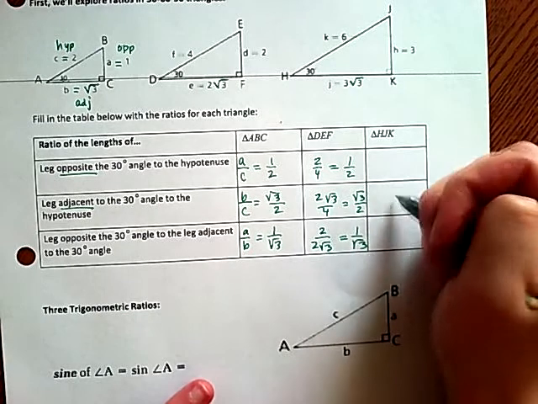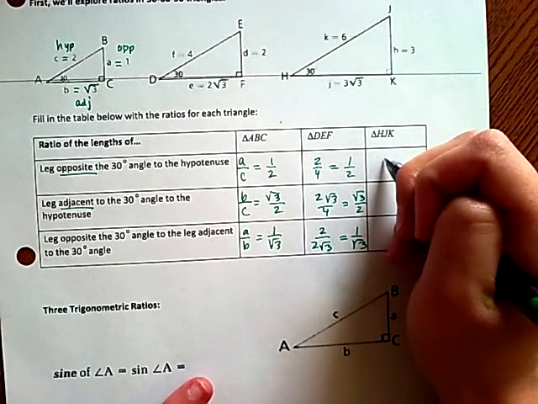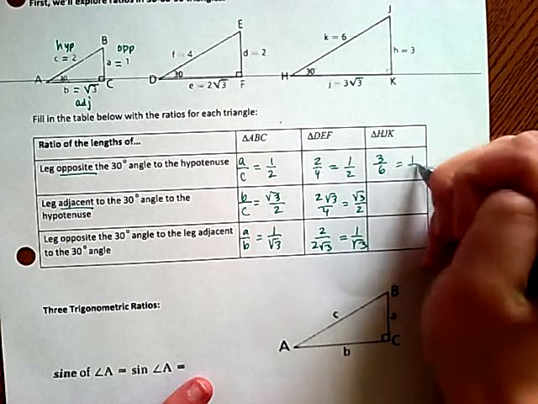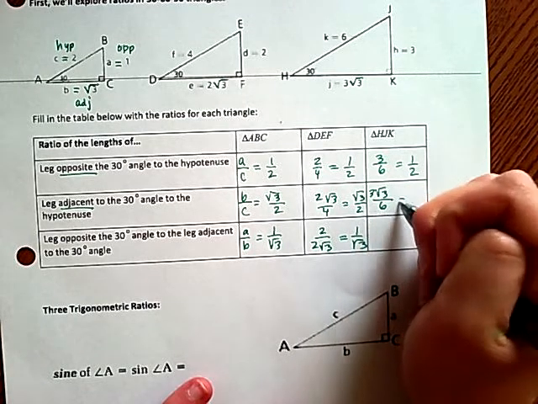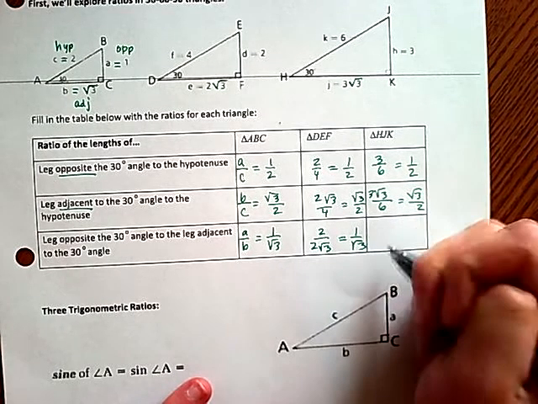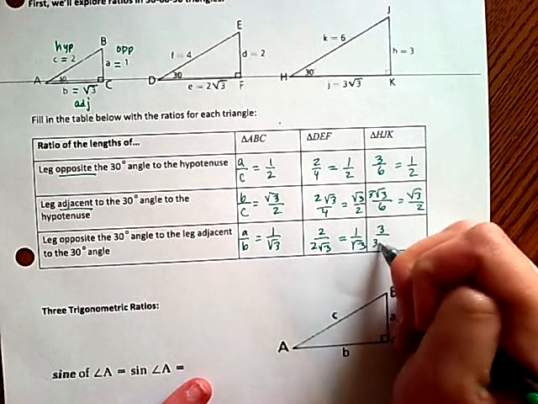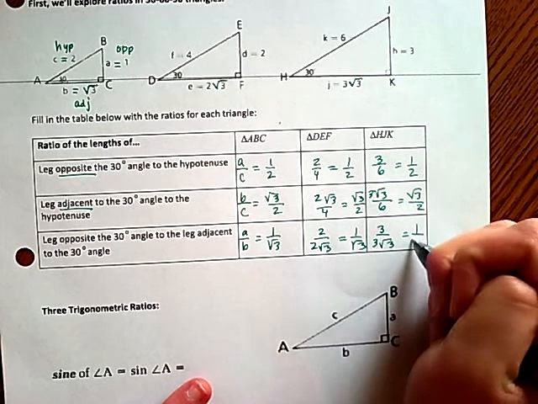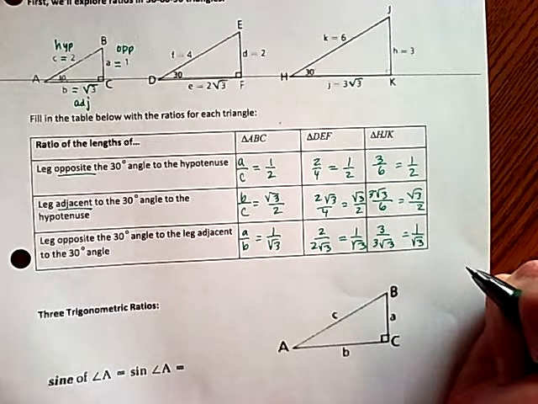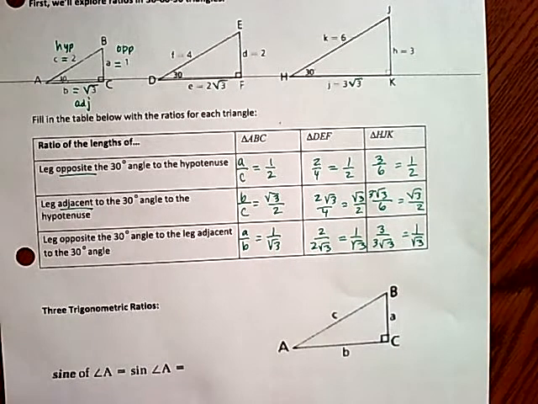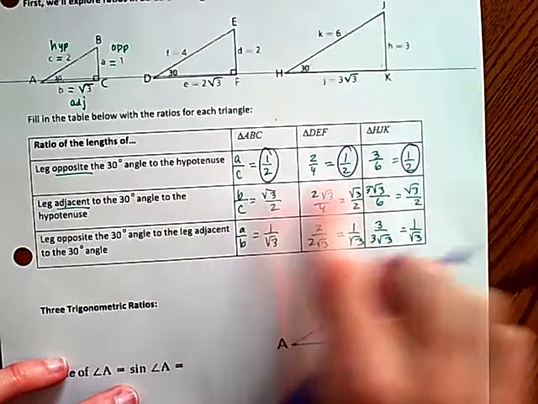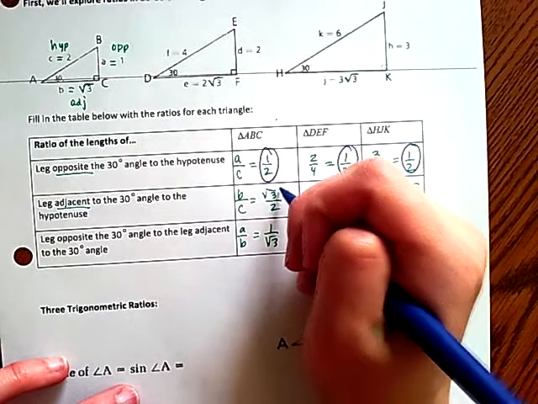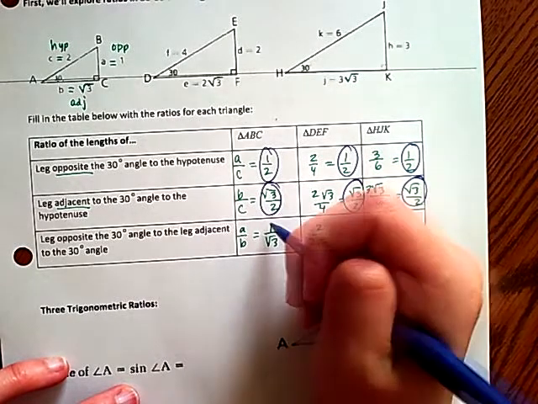And in my last column, I'm going to have 3 over 6, which is 1/2. 3 root 3 over 6, which is root 3 over 2. And 3 over 3 root 3, which is 1 over root 3. Okay, if you didn't already realize, we see going across each row that the ratios are all the same.